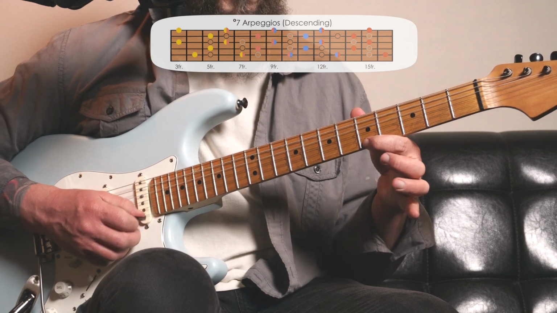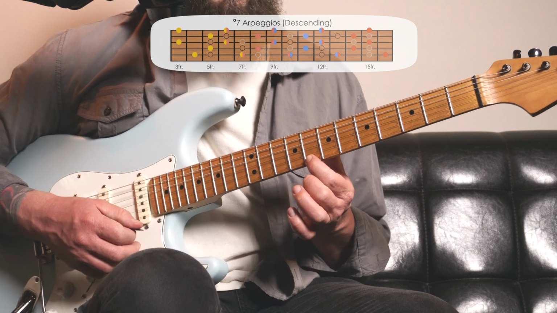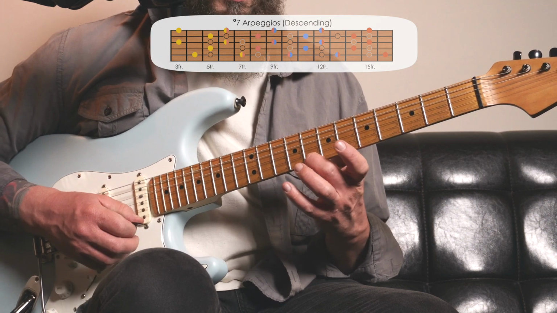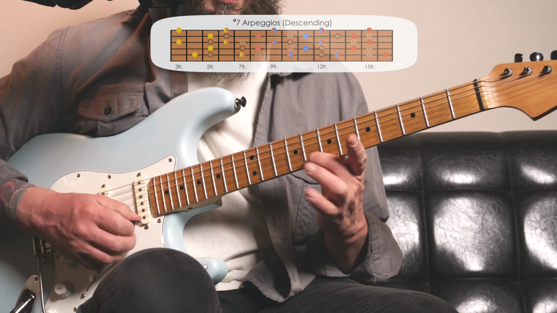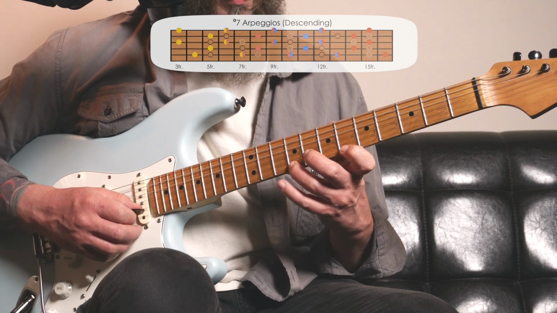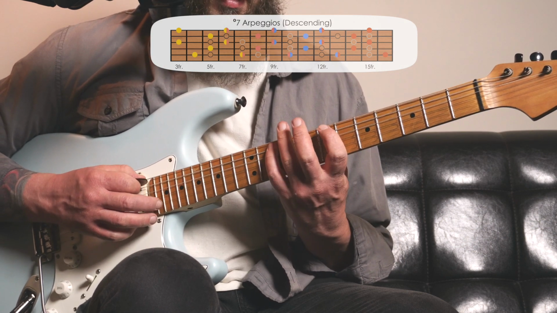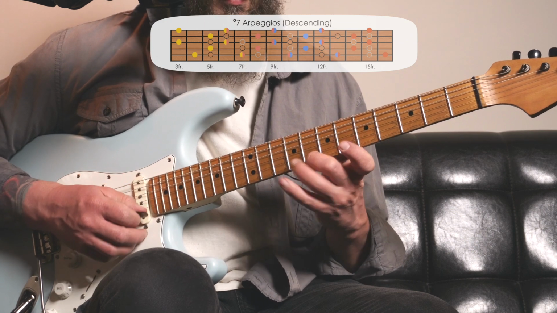Then I'm going to do the same thing that I did before. I'm going to go up to the next chord tone of the D minor 7 chord, the flat 7, which is C, 8th fret on the 1st string, and I'm going to go up a half step to the C sharp and then go down my diminished pattern.